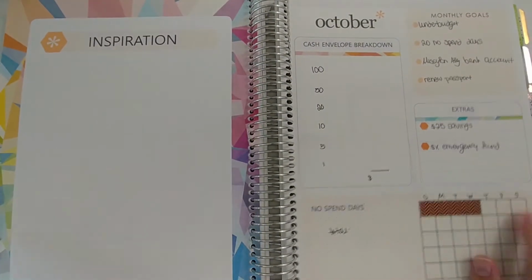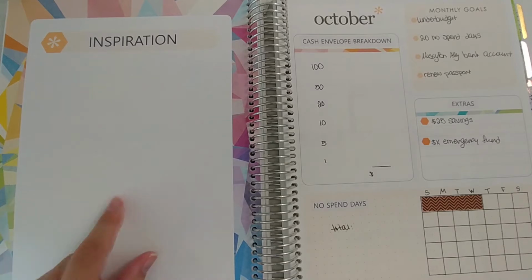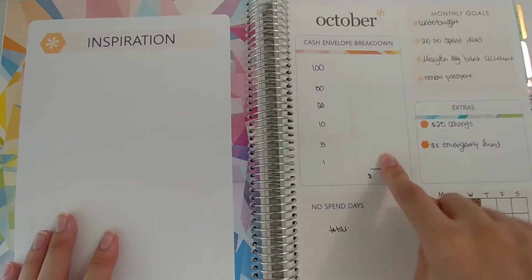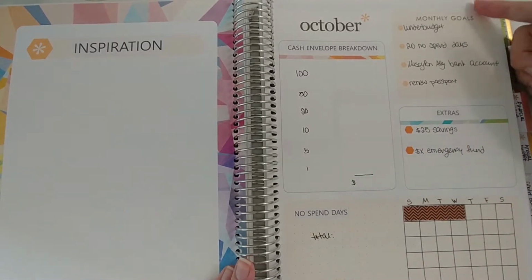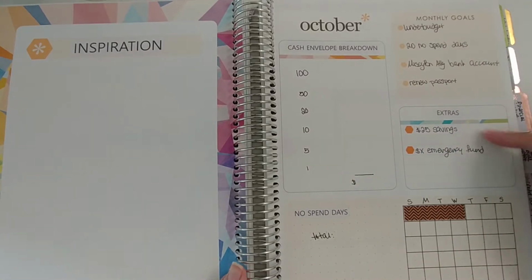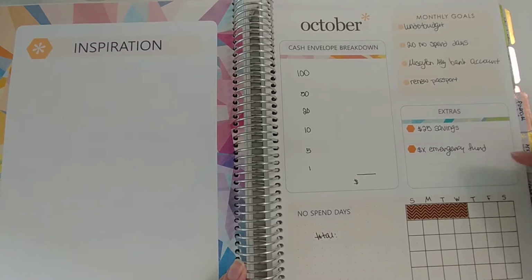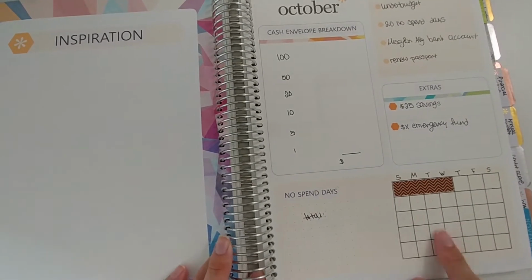I have this dashboard page, which I usually put a big quote here. I still need to print that out. I'll calculate my cash envelope breakdown once I actually complete my budget. I have my monthly goals this month, what I plan to do with any extra money I have left over, and then my no spending tracker down below.